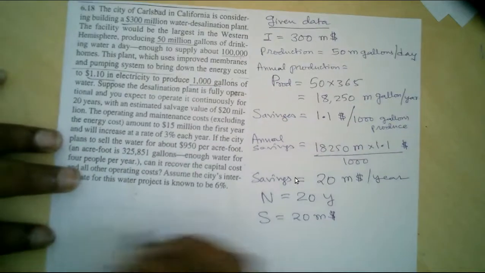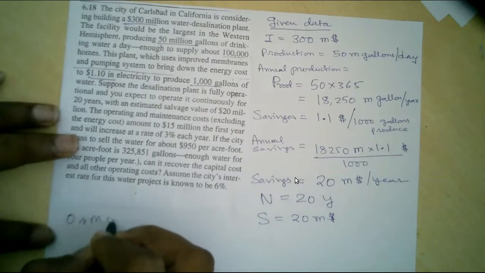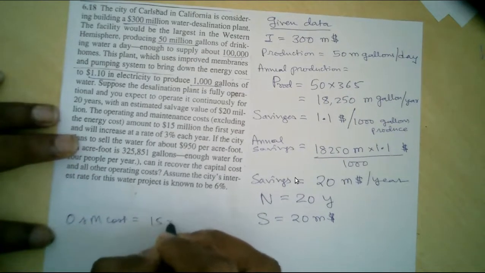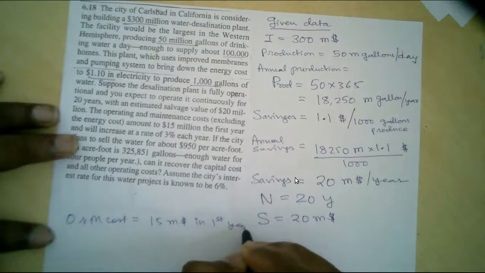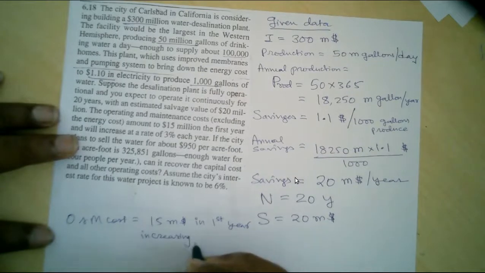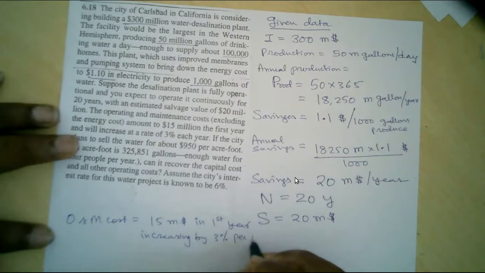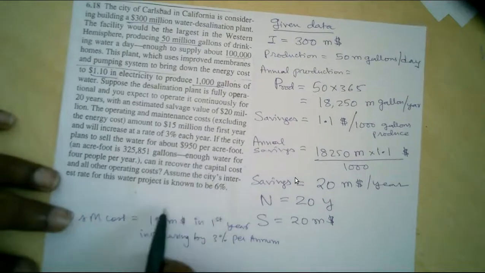Okay, so O&M cost is $15 million in the first year, increasing by 3% every year per annum. So this is a geometric series. Okay, so we will come to this.